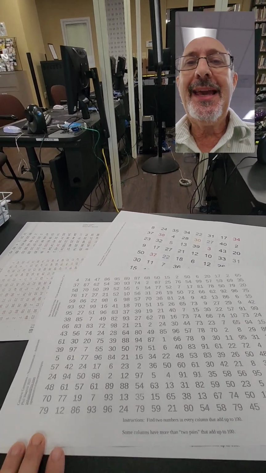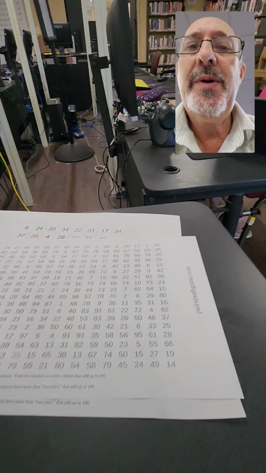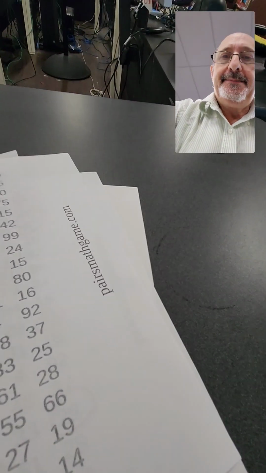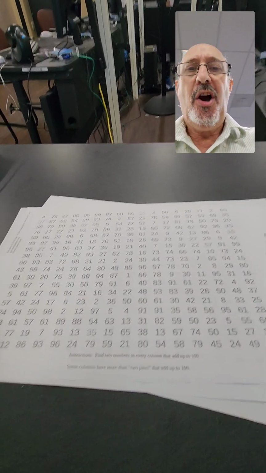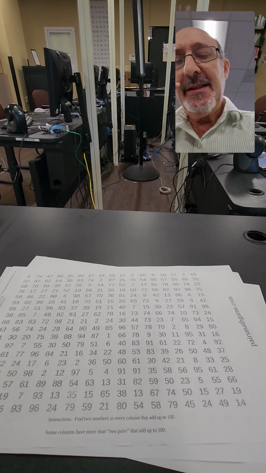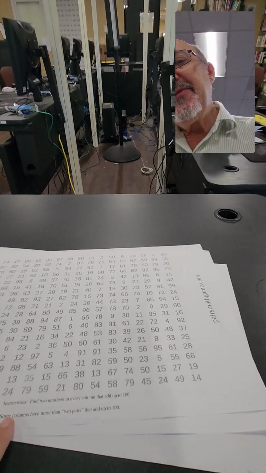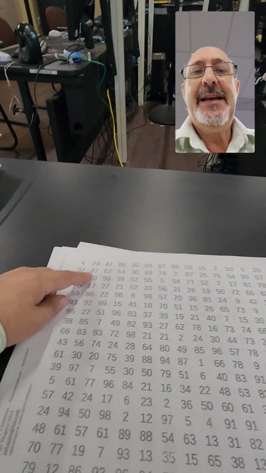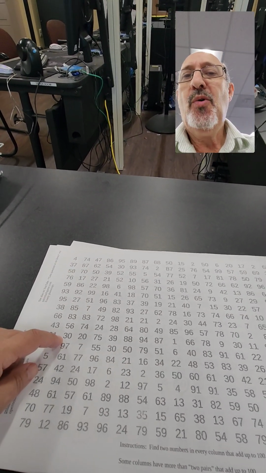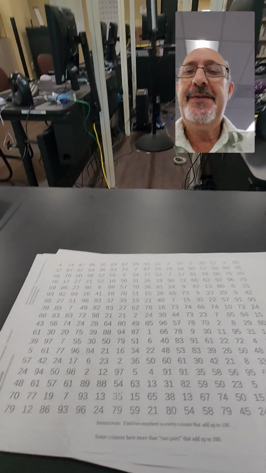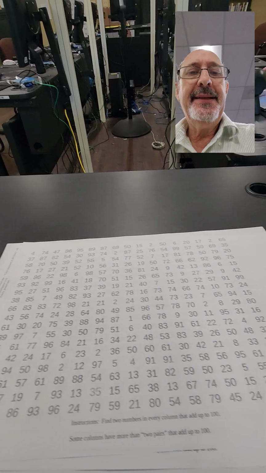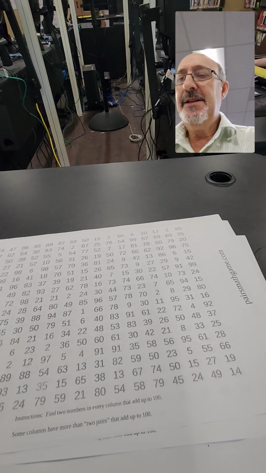So here's the original game I designed in 2022. I have it on tabloid paper and it's black and white. Here, let's take a look. So the instructions here say, find two numbers in every column that add up to 100. So for example, over here, there's 70 plus 30, or 80 and 20, or 50 and 50. And you can see you go from left to right. There's a bunch of columns.